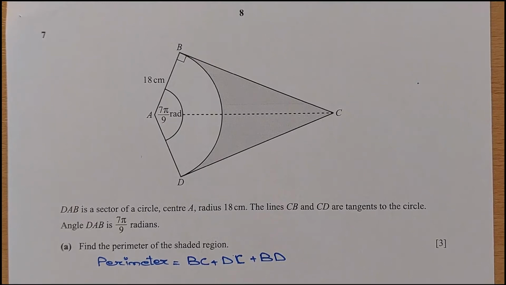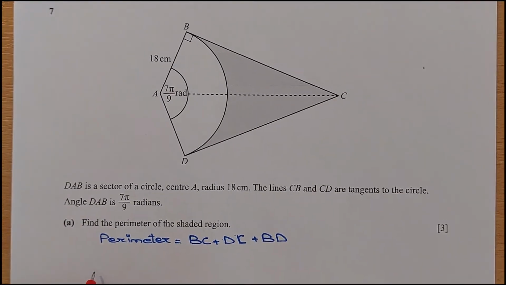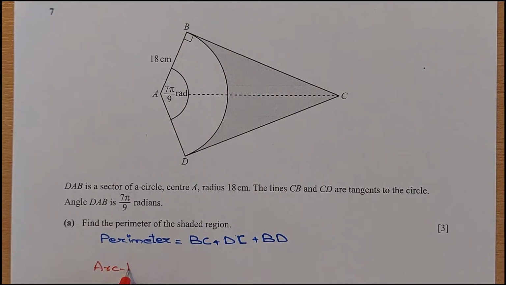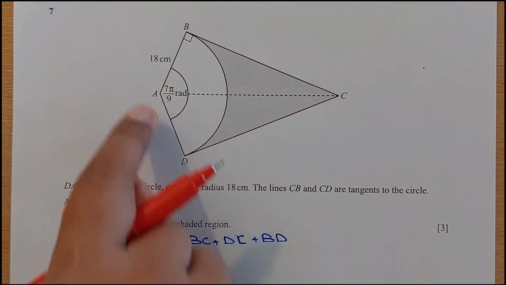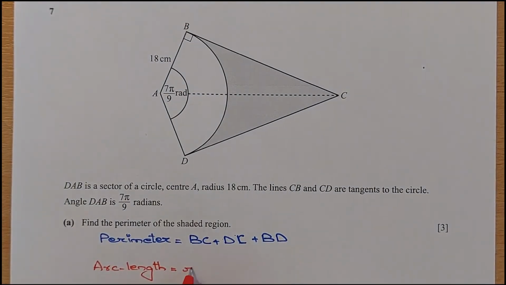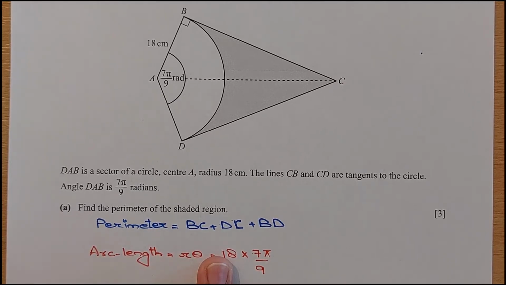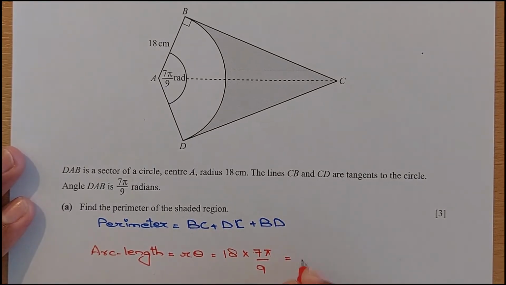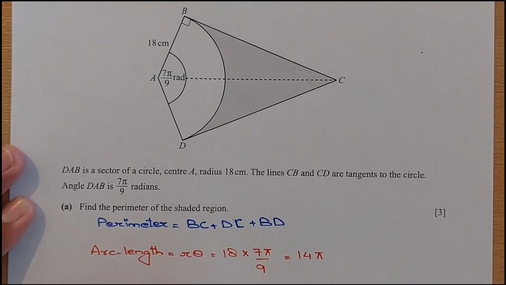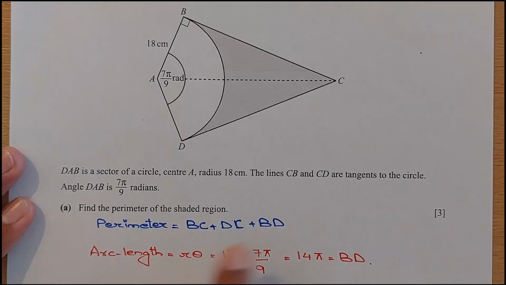So let me use the formula for arc length. Arc length of sector of a circle DAB is r theta. Radius is 18 times theta is 7 pi divided by 9, right? So 9 times 2 is 18 and 2 times 7 is 14 pi. That is the arc length, or we can say this is BD. Right, we have BD. Now BC and CD both are same.